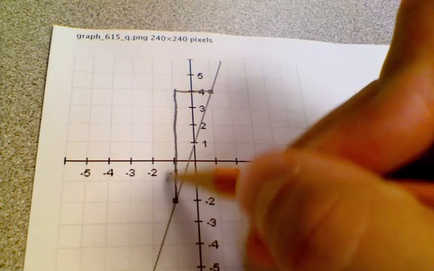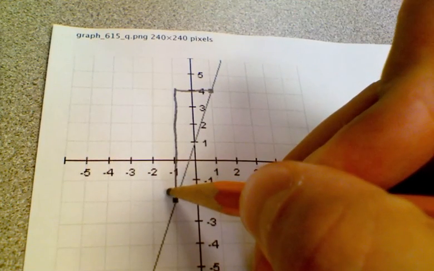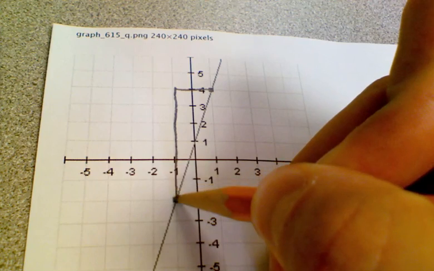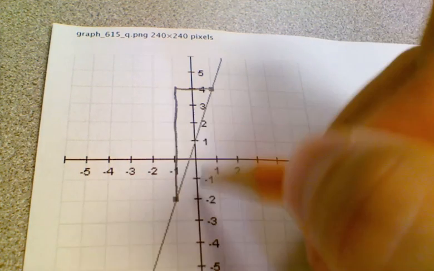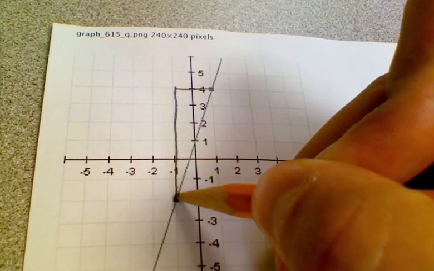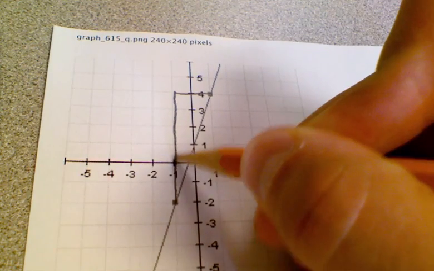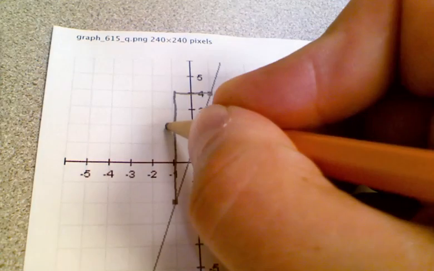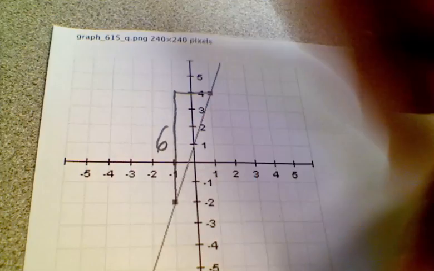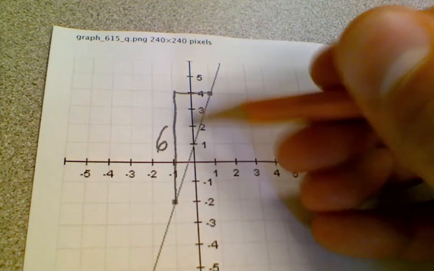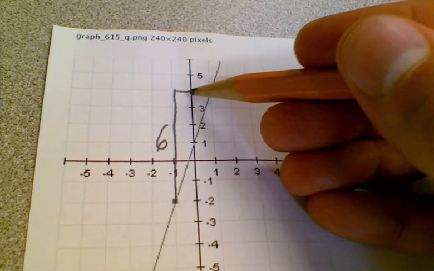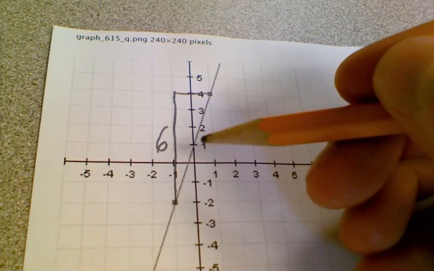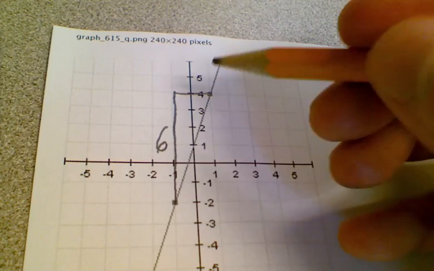All right, so I'm going to calculate my rise here. I'm just going to count how many units I'm going up. I'm starting at -2, and I see I'm going up 1, 2, 3, 4, 5, 6. My rise is +6. I went from -2 all the way up to 4. I see that that's a change of 6. Okay, that is my rise.